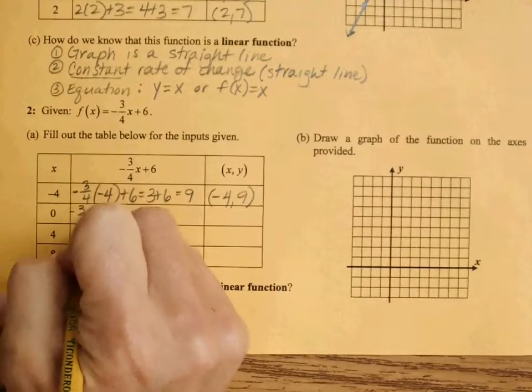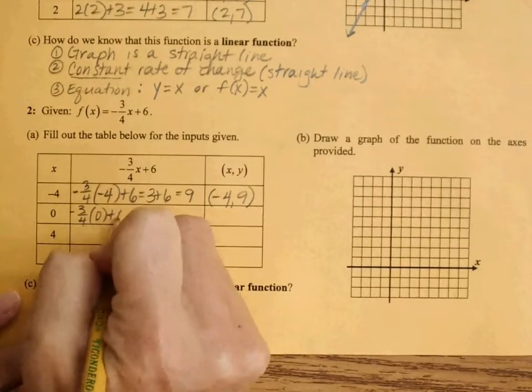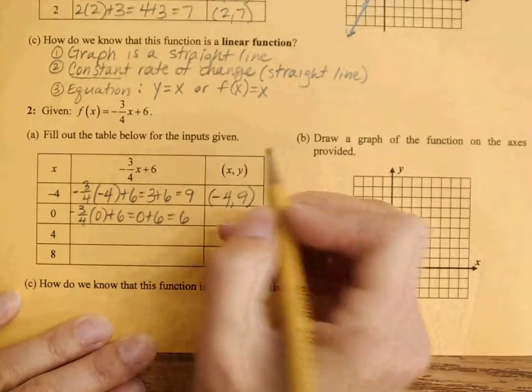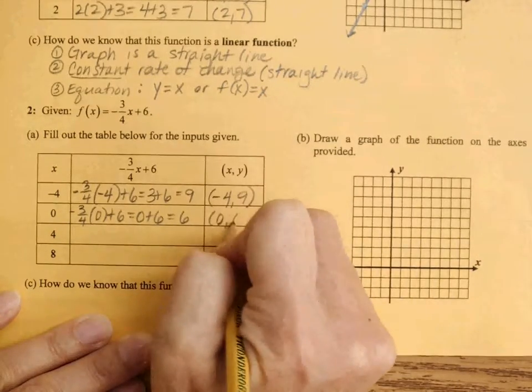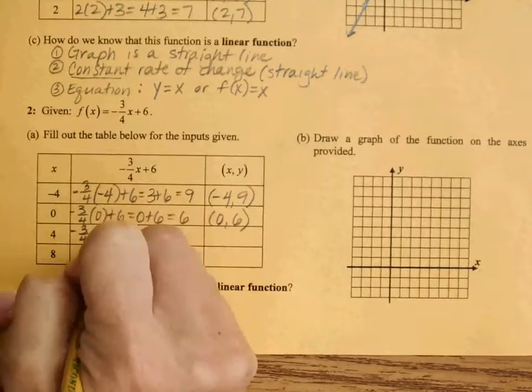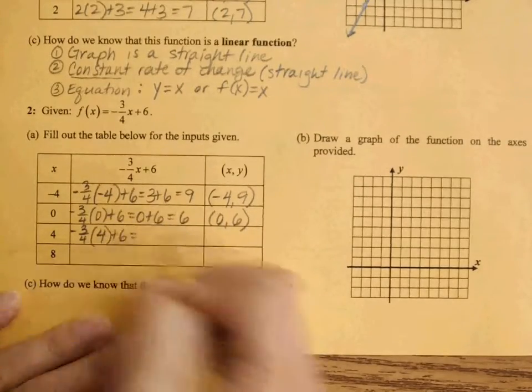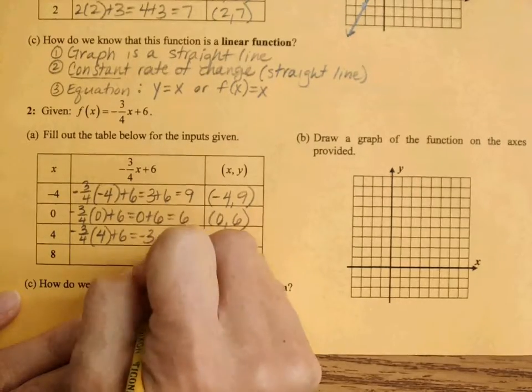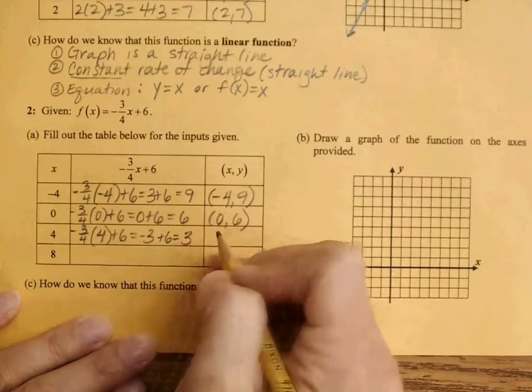So we're going to go ahead and keep doing this, times 0 plus 6 equals 0 plus 6 equals 6. So my ordered pair this time is 0, 6, then negative 3/4 times positive 4. Negative 3/4 times 4 is negative 3 plus 6 equals now positive 3.